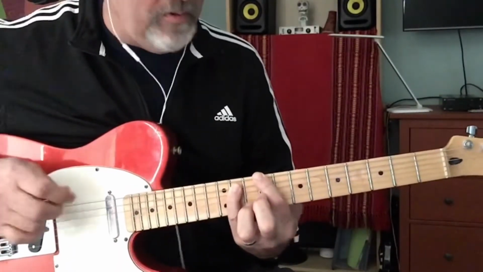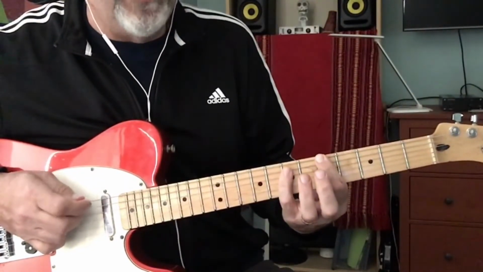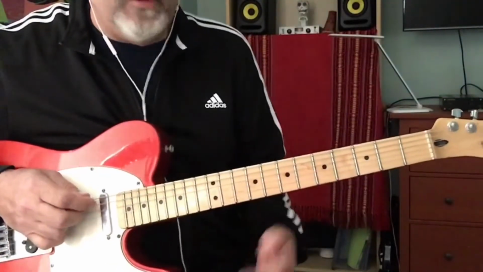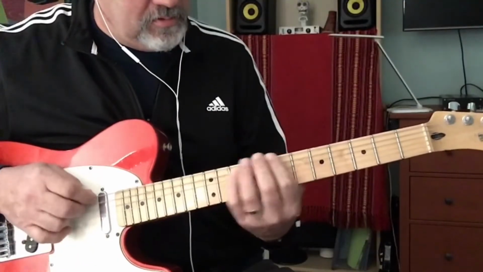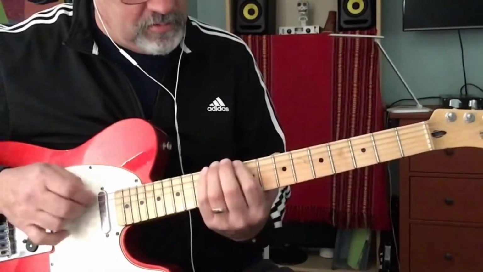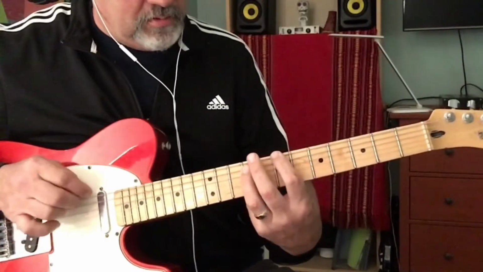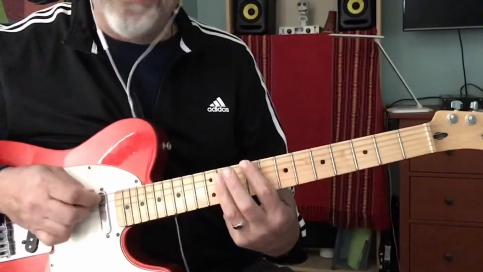Up a string and over 2 frets. That's a real common shape in guitar, right? That's the root to the fifth. It's just a good sound.